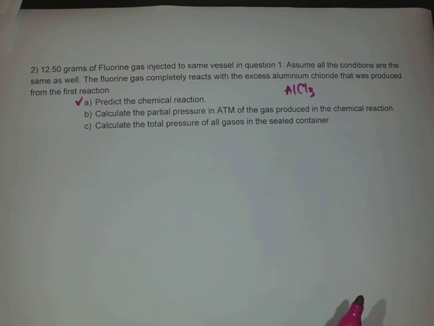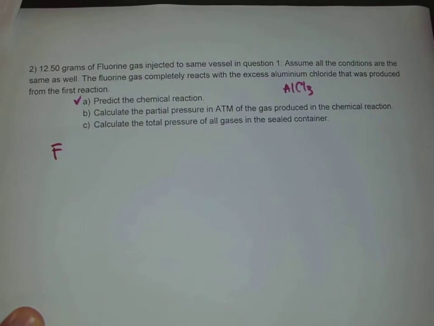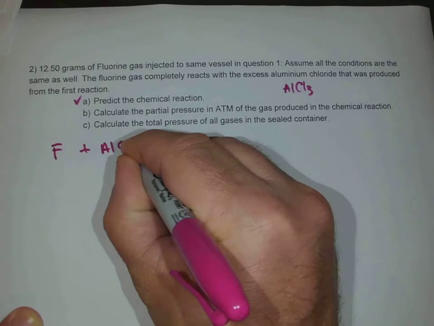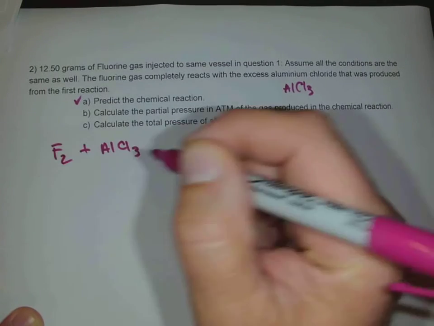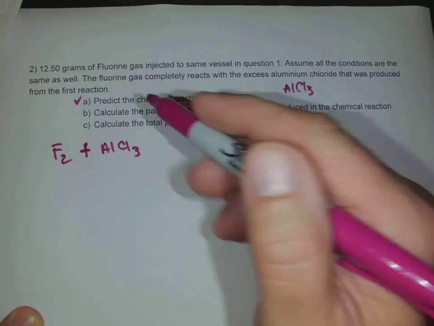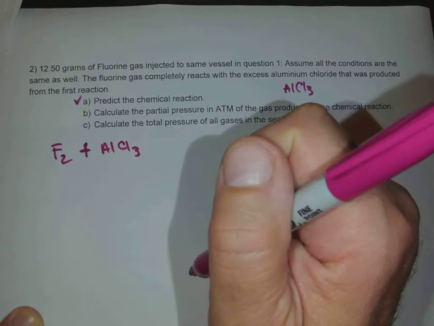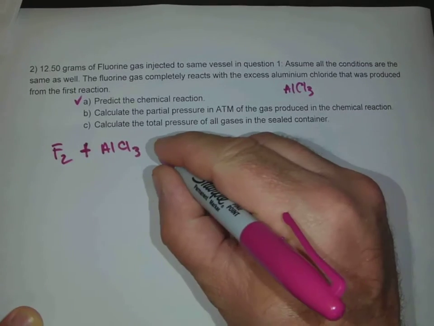Okay, so we should be back by now. So anyway, let's predict the reaction. All right, so fluorine reacts with the aluminum chloride. Now remember, fluorine is a diatomic gas. What type of reaction is this? All right, it's a single replacement. Now, fluorine won't replace the aluminum, but it will replace the other nonmetal. So this is a nonmetal single replacement reaction.